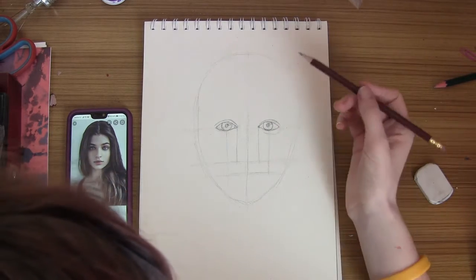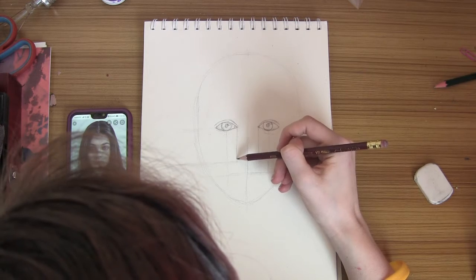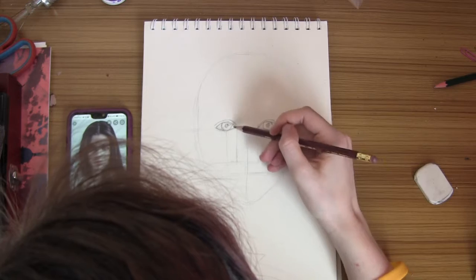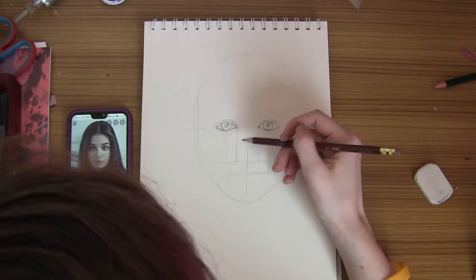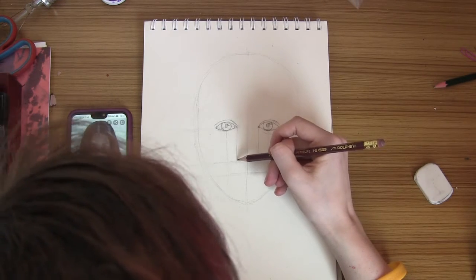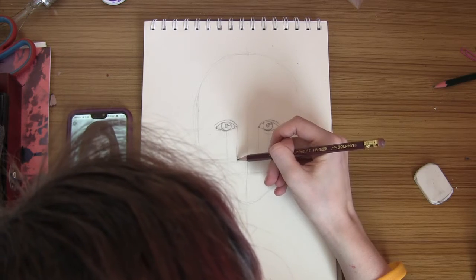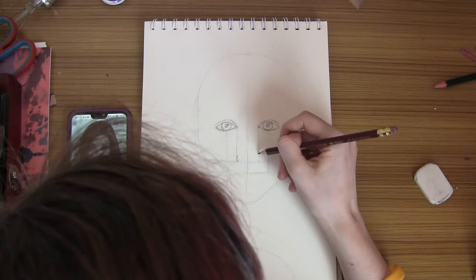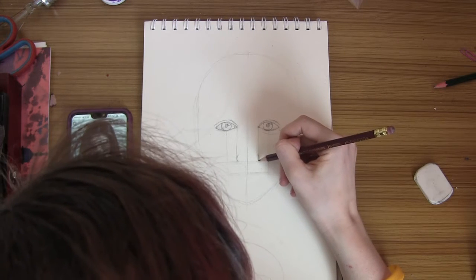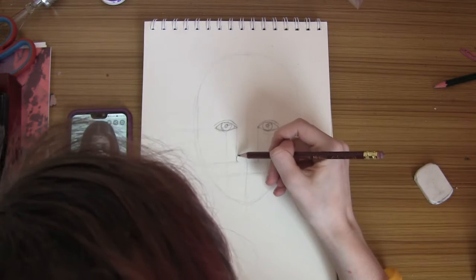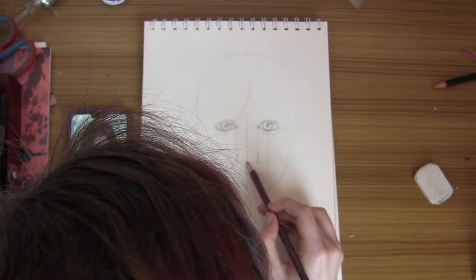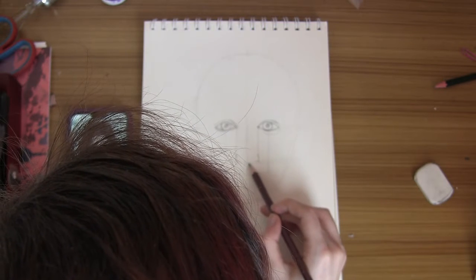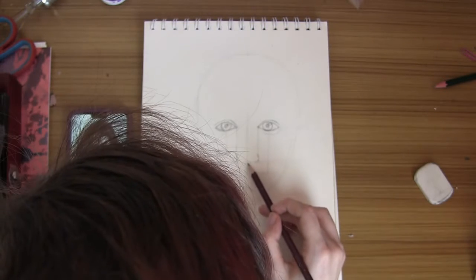Okay, so the nose, the edges of the nostrils reach about to this line so that it's lined up with the edge of the eye. So we're going to draw the edge of her nostrils within these lines and on this nose baseline. Okay, like that. And then the center of the nose should match up with this center line, and it can come down below the nose line a little bit.